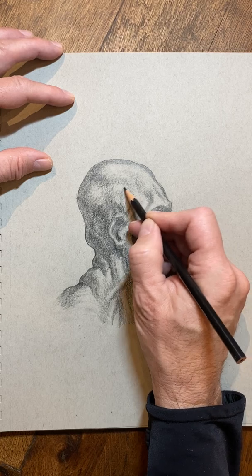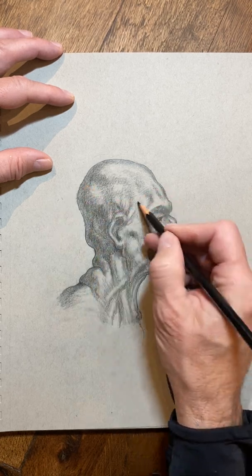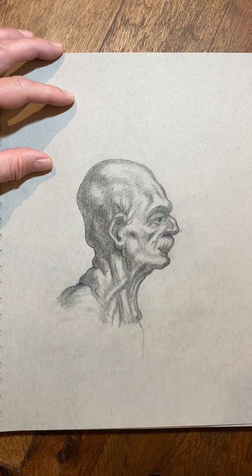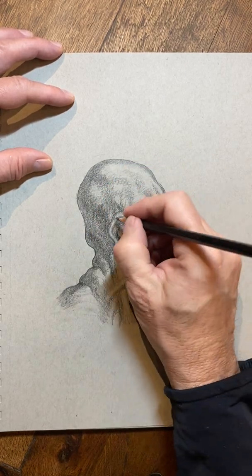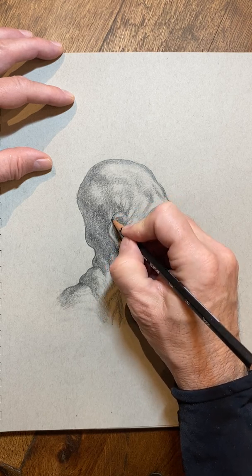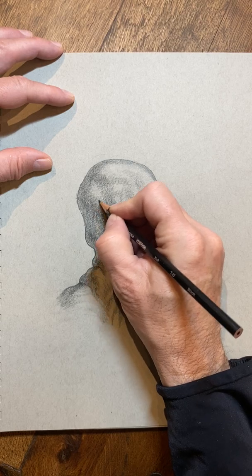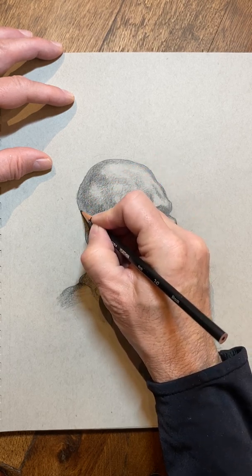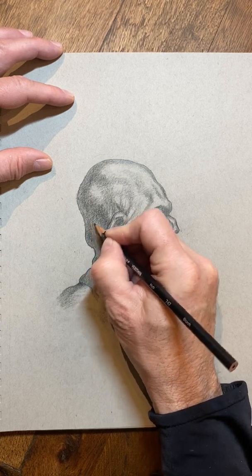And then the top of the temporalis muscle will have a little bit of light on it. Right in here, the temporalis muscle is through here, so we're going to have a little bit of light. And a little bit of light through here. And the back portion here has a tone. Make sure I connect those.